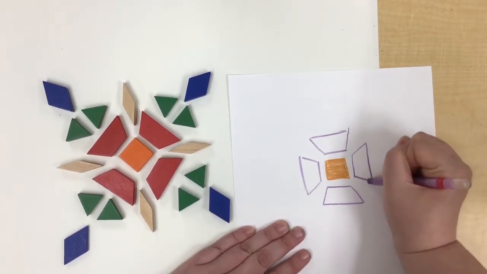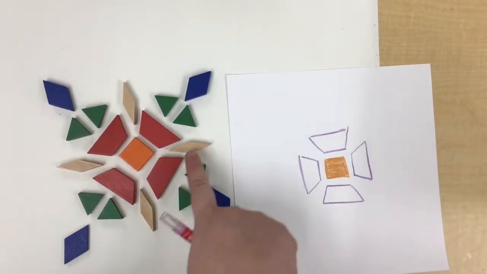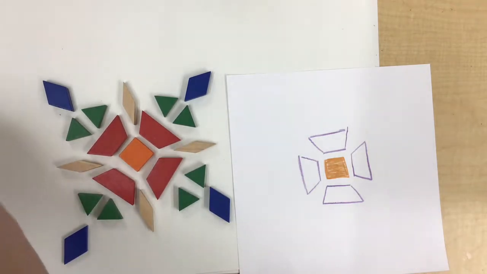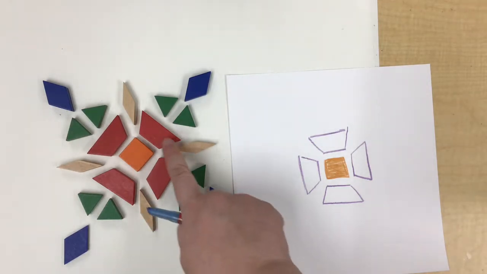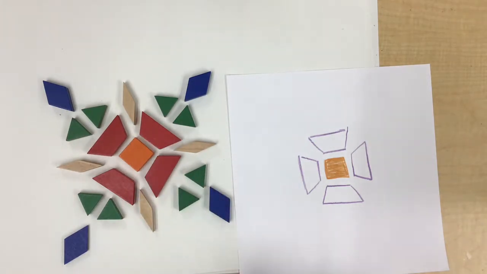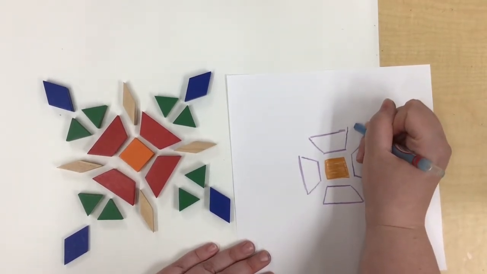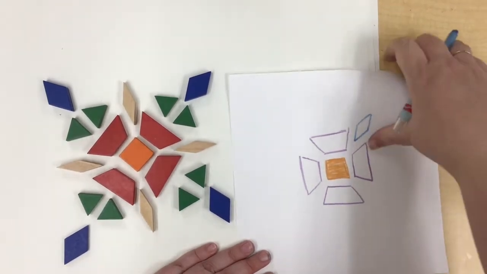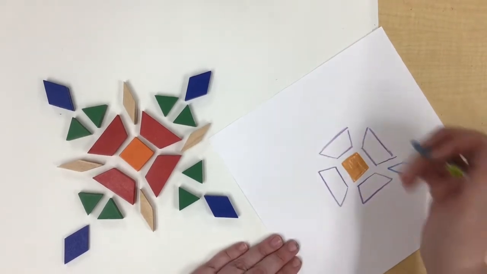Okay, we're using our eyes. My next shape is this little skinny diamond. And if I notice those, they go in between my red shapes. So I'm going to go ahead and draw those using my observation eye to draw what I see.